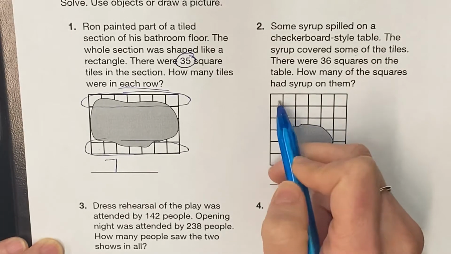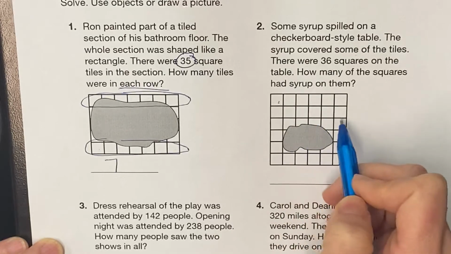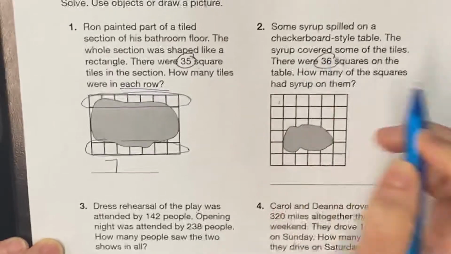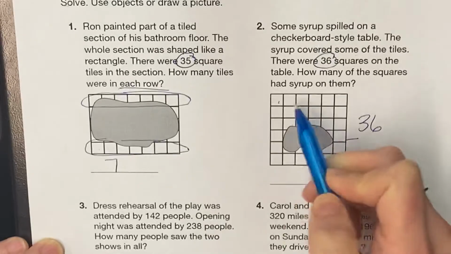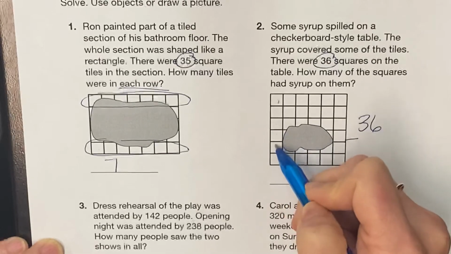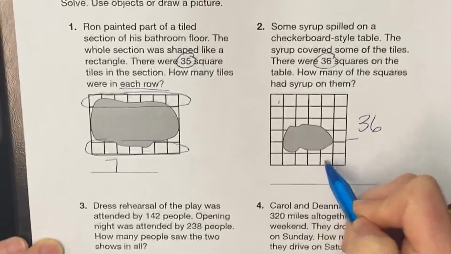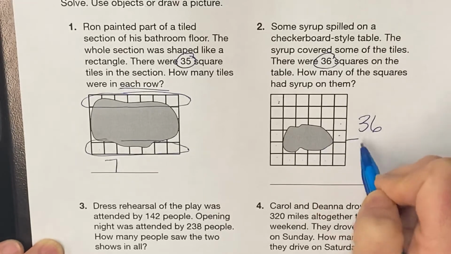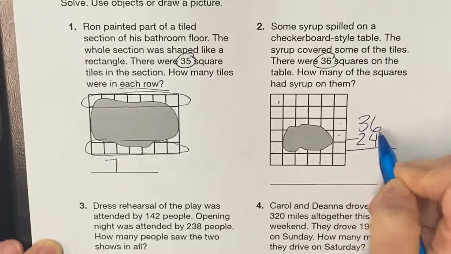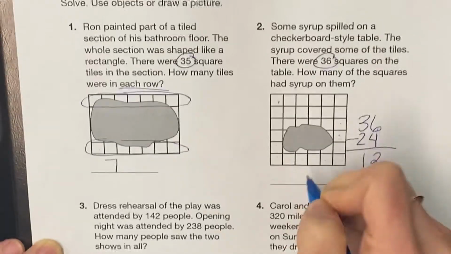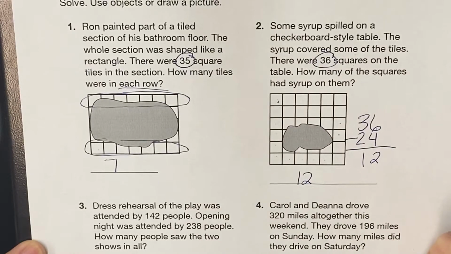So what I'm going to do is I'm going to count all of the squares that do not have syrup on them at all. And then I'm going to take that number and subtract it from 36. 1, 2, 3, 4, 5, 6, 7, 8, 9, 10, 11, 12, 13, 14, 15, 16, 17, 18, 19, 20, 21, 22, 23, 24. So 36 minus 24. 6 minus 4 is 2, and 3 minus 2 is 1. So 12 tiles, or 12 squares, had syrup on them.